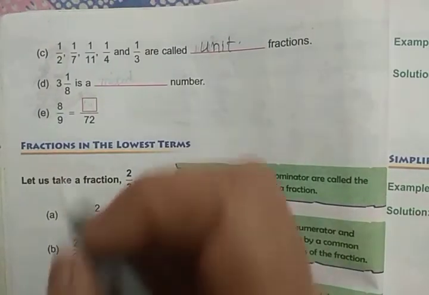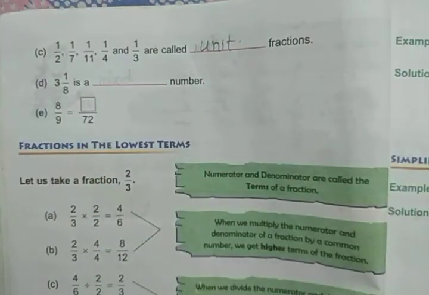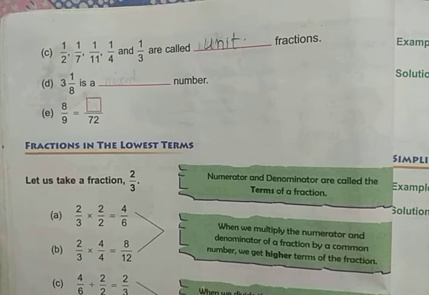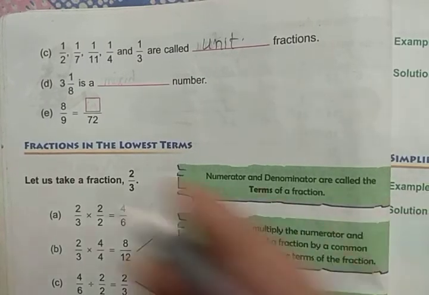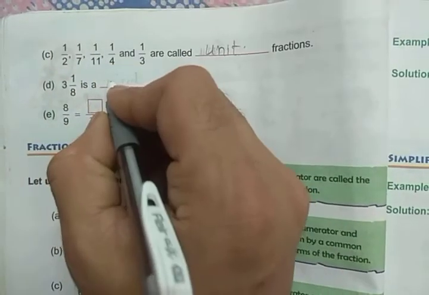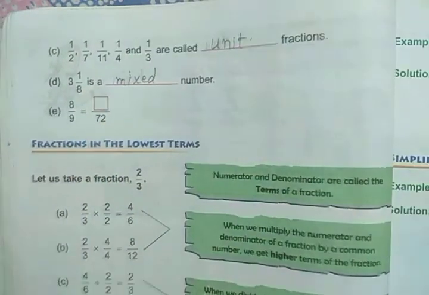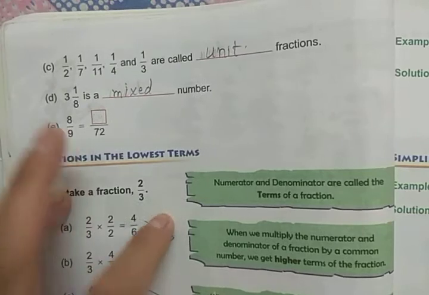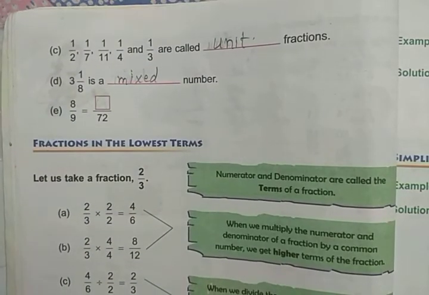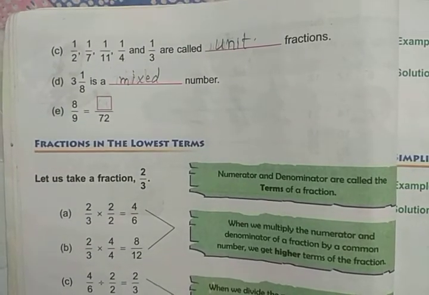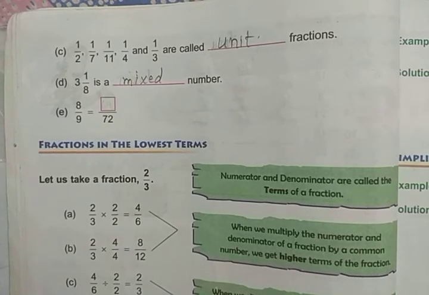Now 3 and 1 upon 8 is a dash number. So this is a mixed number, because it contains the whole number part as well as the fractional part.